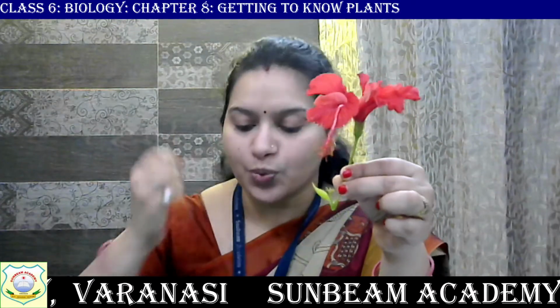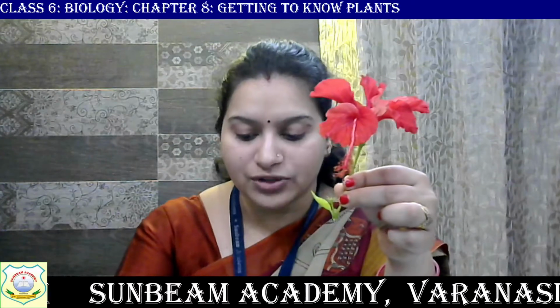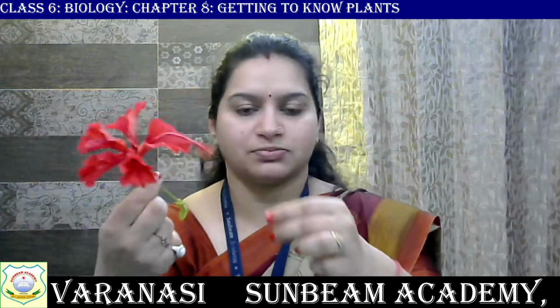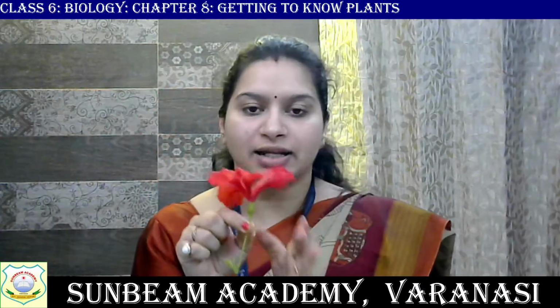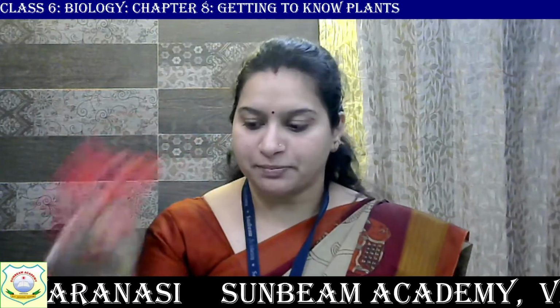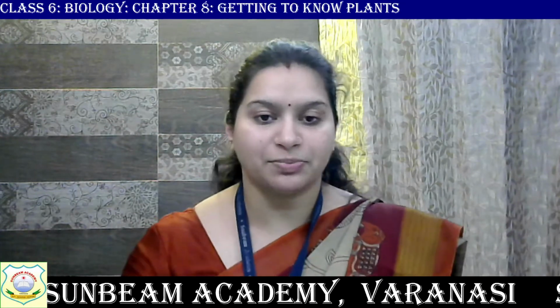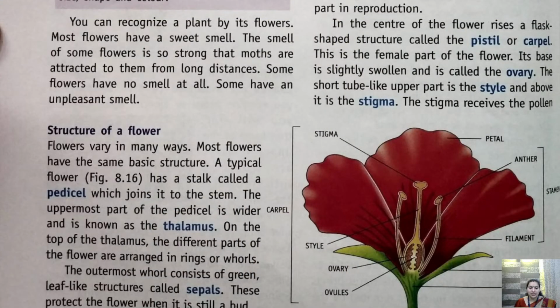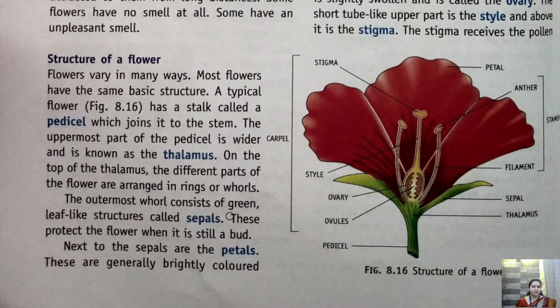So I'll let you know what the structure of these flowers is, what the parts of these flowers are and how they function, और उसमें color कैसे आता है, तो ये सारी चीजें we will talk now. Okay, so I'm putting it aside, but first let's read the chapter and then we'll come to this. Okay, so let's talk about the structure of a flower. So we all have seen a flower, isn't it? We all have seen a flower. If not, I am having it with me, so we will show it.